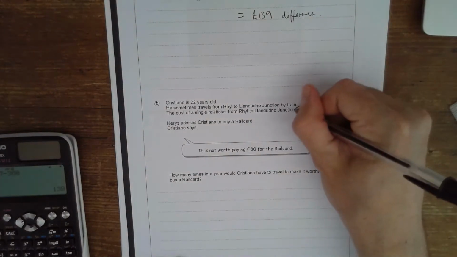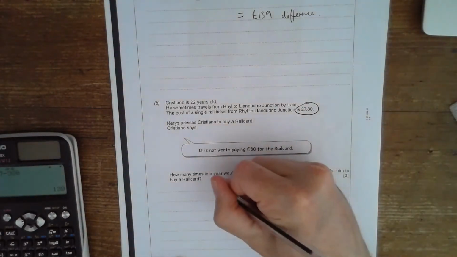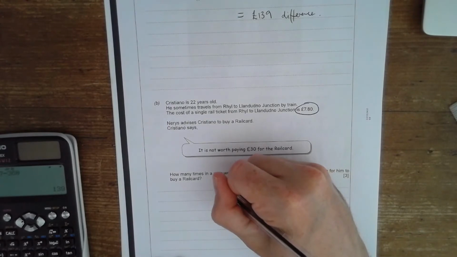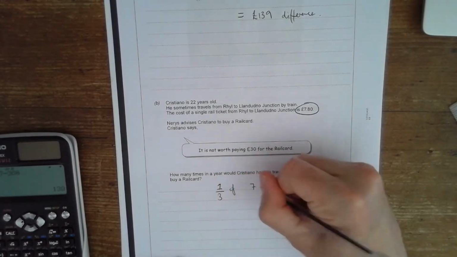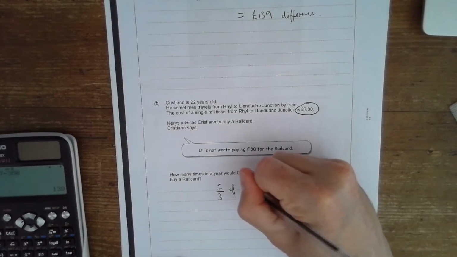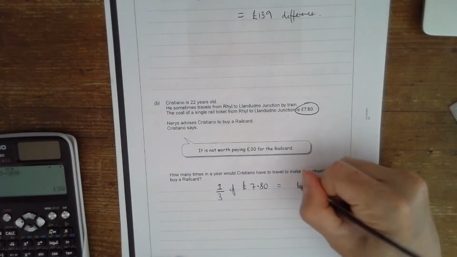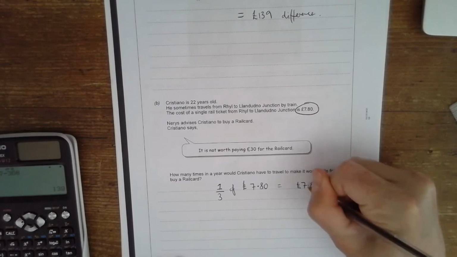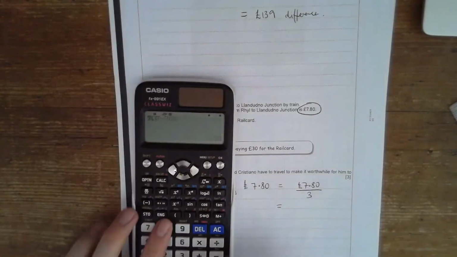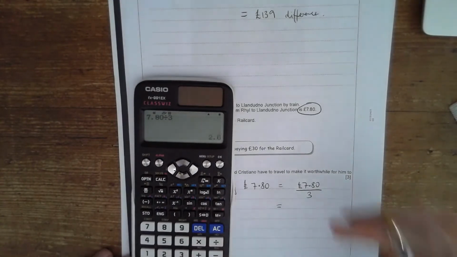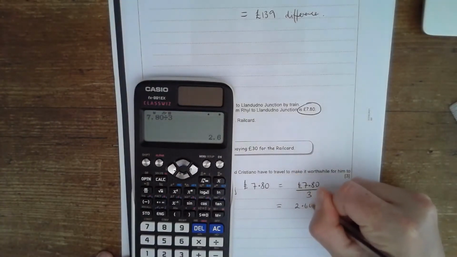So his cost that he normally pays is £7.80, so he'd get a third off that. If we work out what 1/3 of £7.80 is, that would be again doing £7.80 divided by 3, which is £2.60.